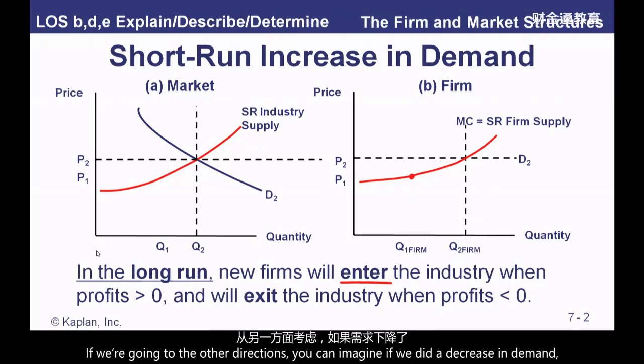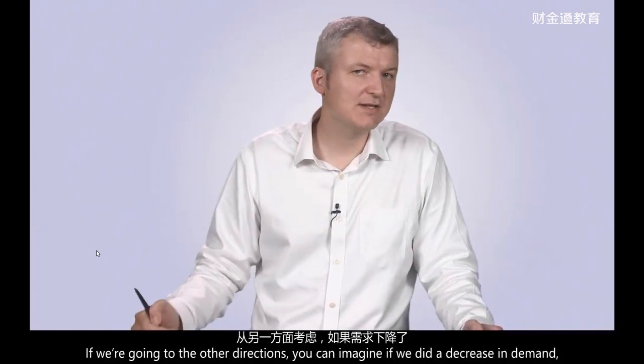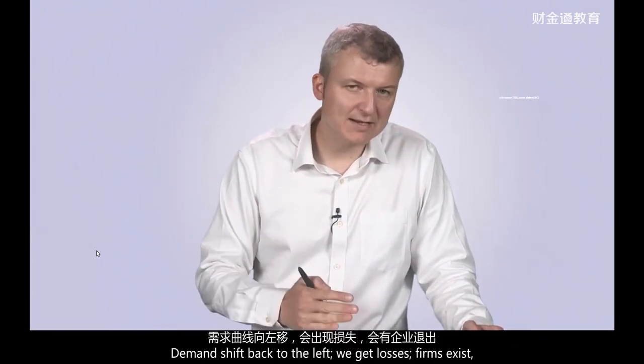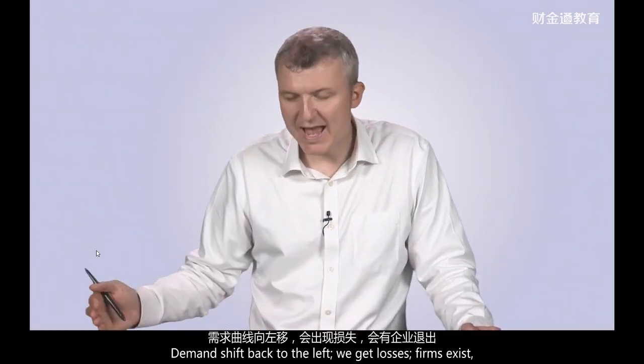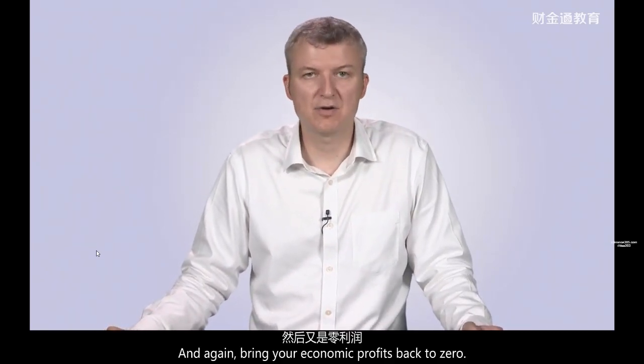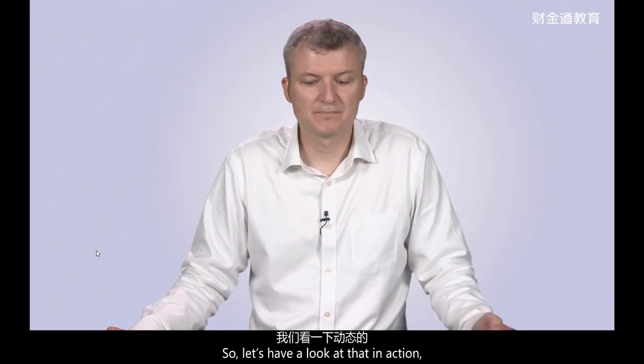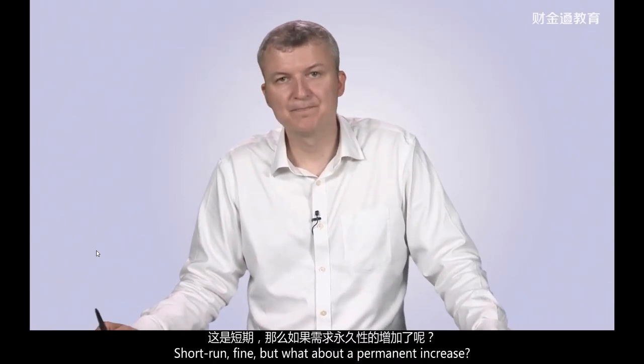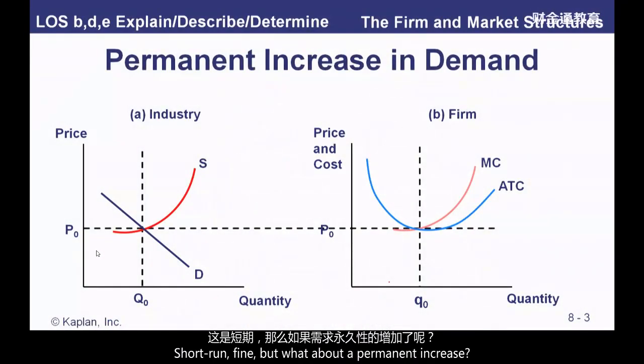If we'd gone in the other direction, so you can imagine if we did a decrease in demand, demand shifts back to the left, we make losses, firms exit, and again, bring your economic profits back to zero. So let's have a look at that in action. Short run, fine, but what about a permanent increase? Once again on the left is our industry, the entire market.